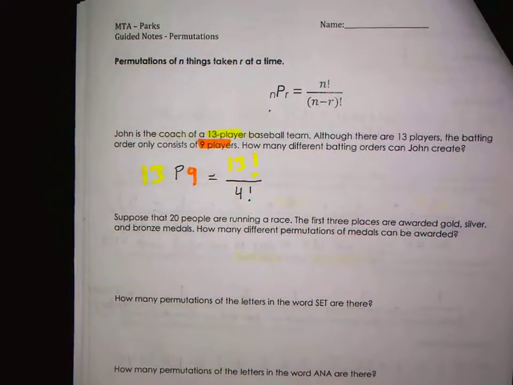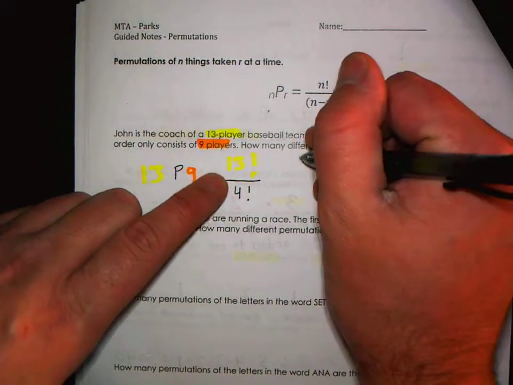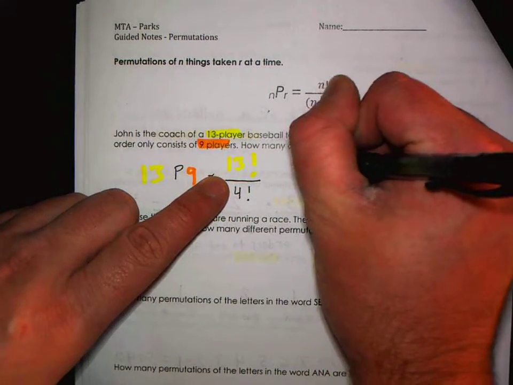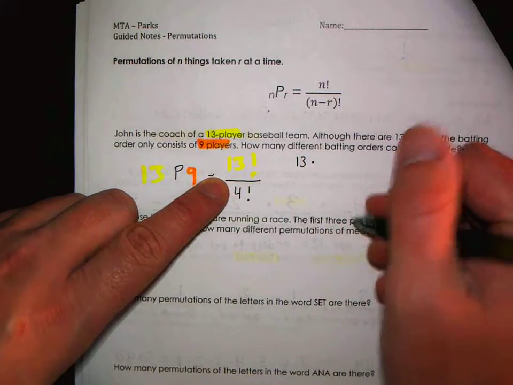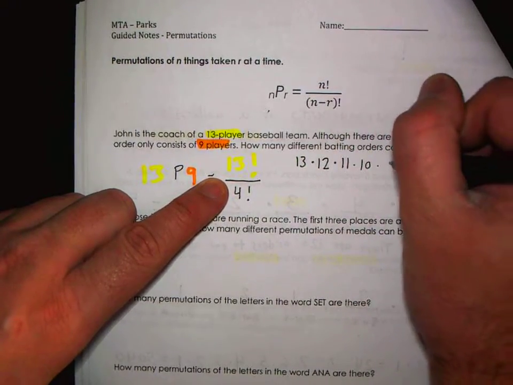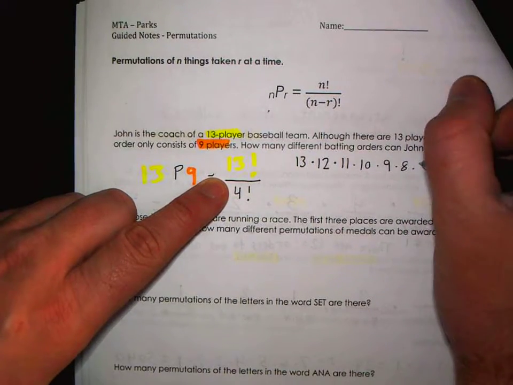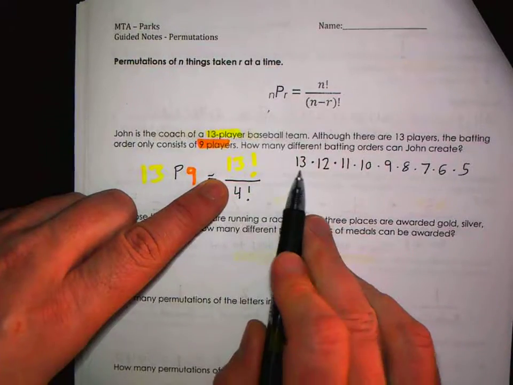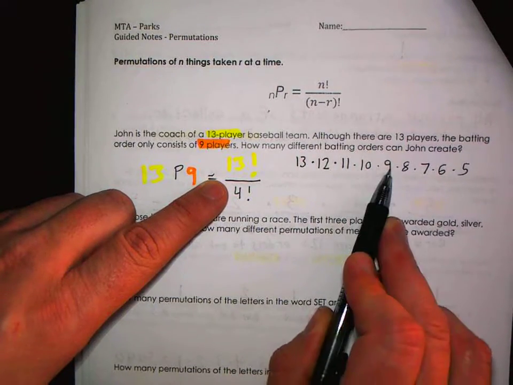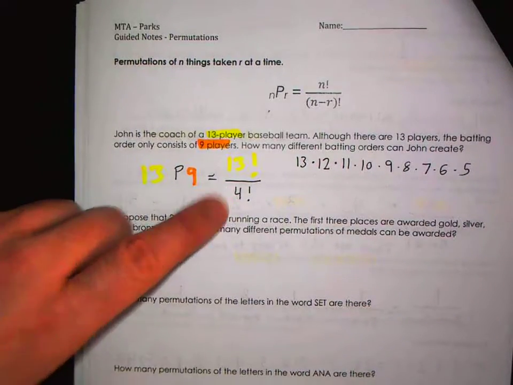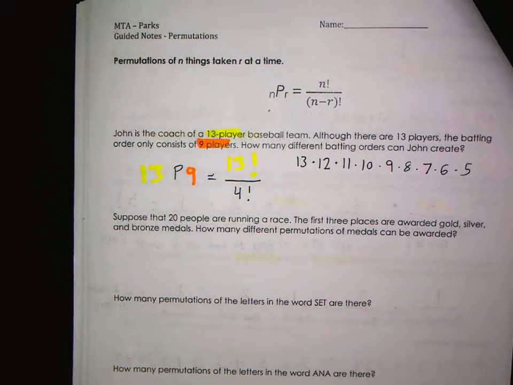So, all this is saying is, for the first batting order, you have 13 people to pick from. For the second batting order, then 12, then 11, then 10, then 9, then 8, then 7, then 6, then 5. So I got player 1, player 2, player 3, player 4, player 5, player 6, player 7, player 8, player 9. And we're going to stop because that's all the players we need. Does that make sense?